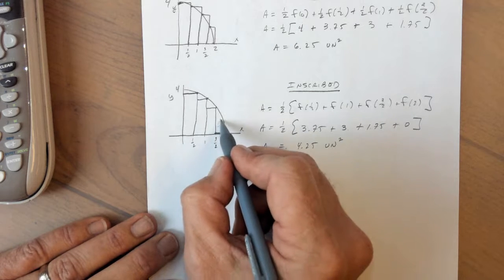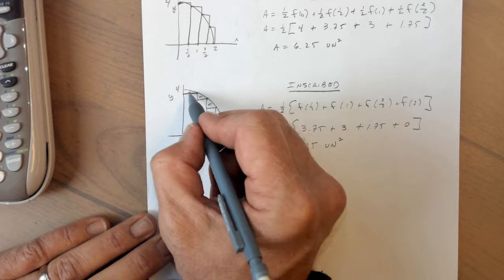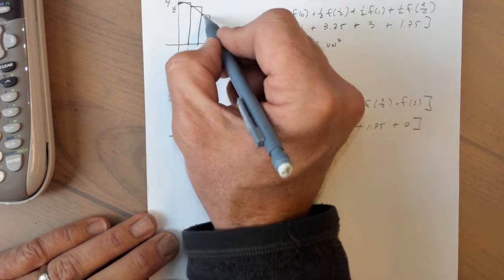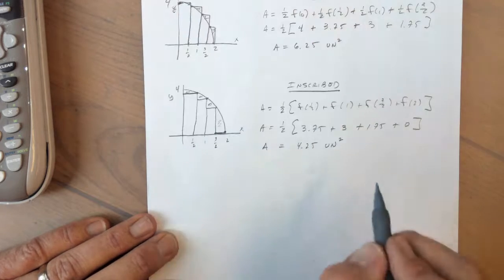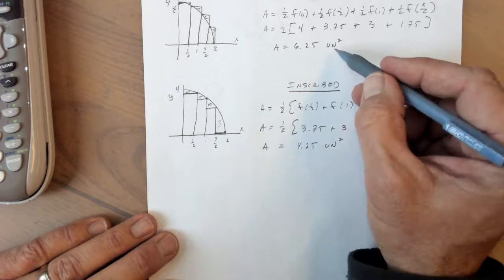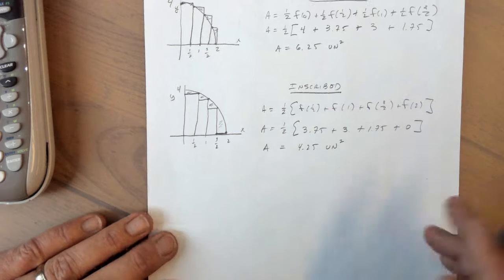And we can see that we have this area here that has not been included, just like we had some area here that should not have been included. So our actual area is going to be somewhere between these two.